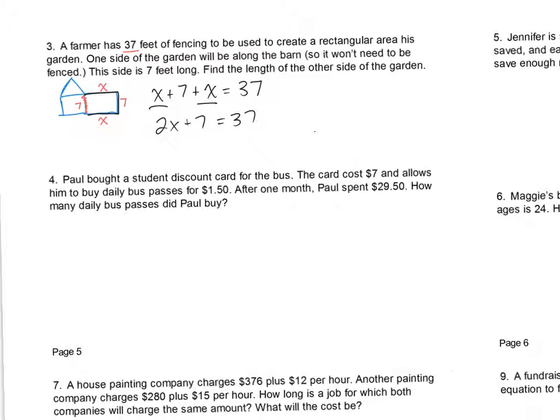Oops, I meant to show my work there, sorry. Minus 7, 2x equals 30, and if we divide by 2, x equals 15. Now let's go back up and check the problem. It says find the length of the other side, so it is 15. And we can add our units of feet.